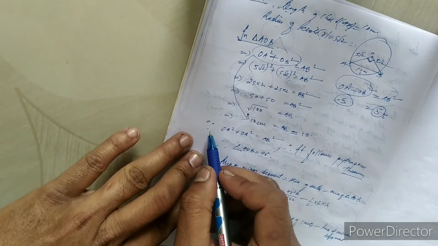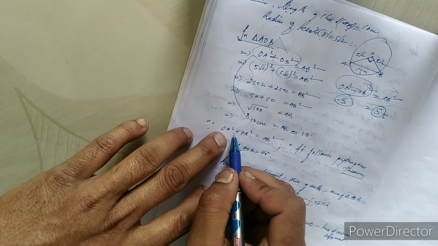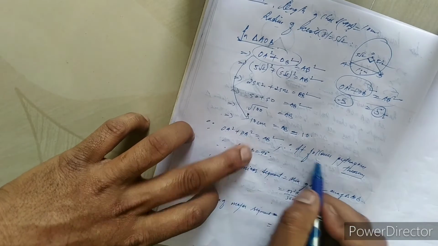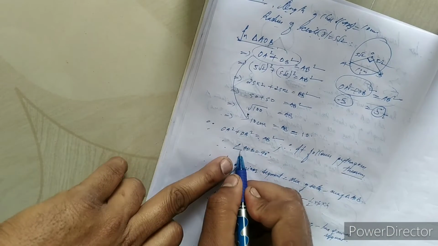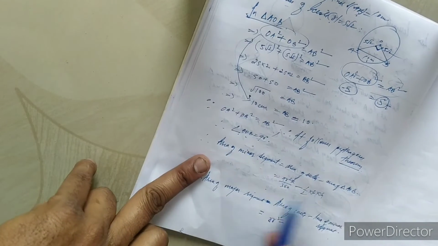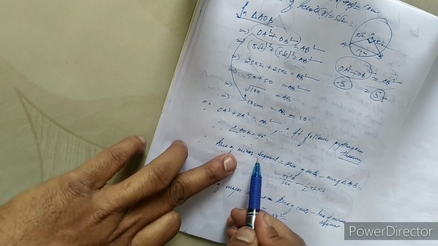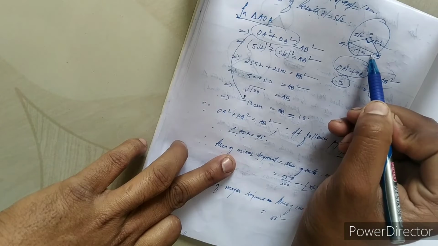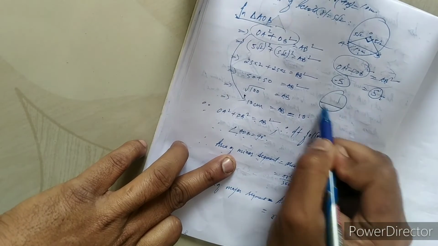Since OA square equals OB square equals AB square, it follows Pythagoras theorem. Therefore angle AOB, this angle, will be equal to 90 degrees. Now after this, area of minor segment. Minor means this one, this portion I am talking about.